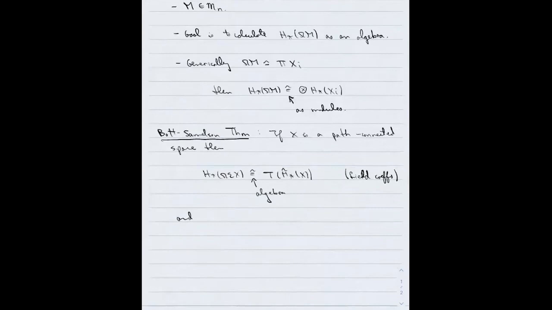And the suspension map from X into loop suspension X, which is adjoint to the identity map on suspension X, this induces the inclusion of the reduced homology of X into the tensor algebra.